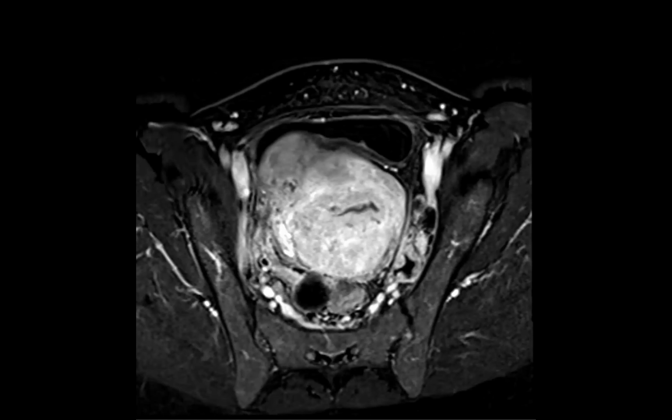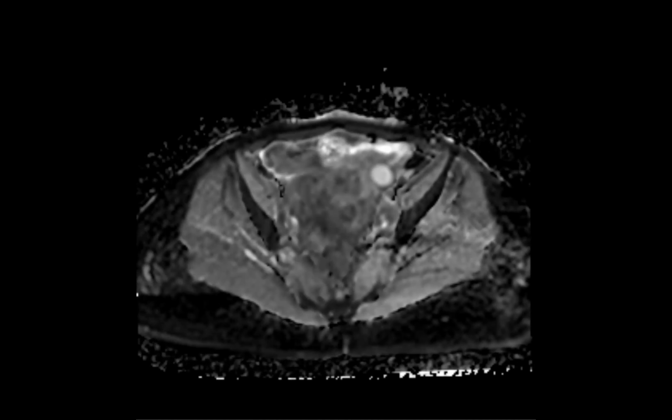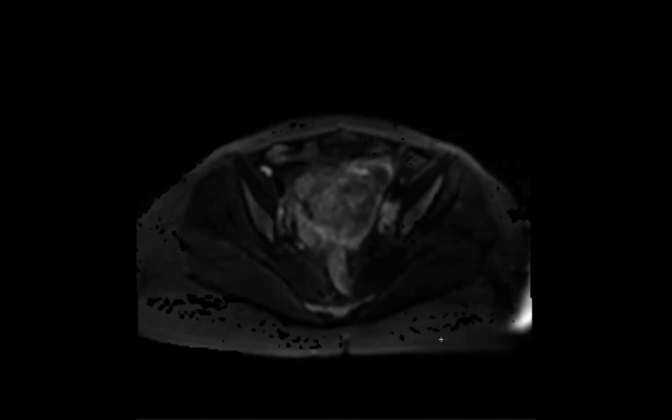Yeah, diffusion. Where's my diffusion? Here's my diffusion. Malignant degeneration into endometrioid carcinoma. There's a diffusion. Or sorry, that's the ADC. And here's the diffusion. Right there. So I heard malignant degeneration to clear cell. I said to endometrioid. Oh, endometrioid.